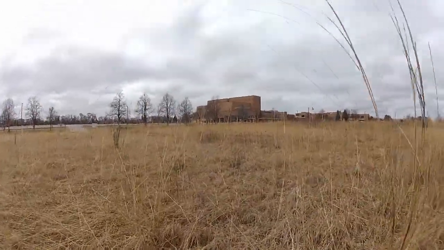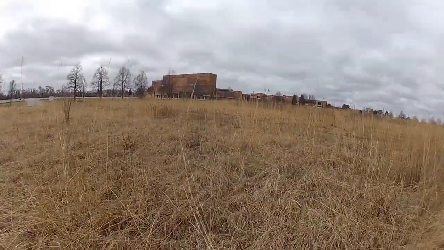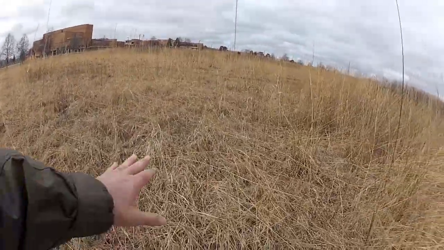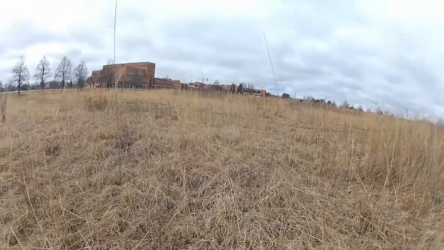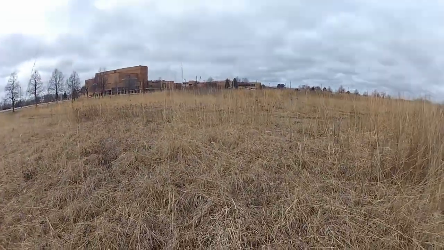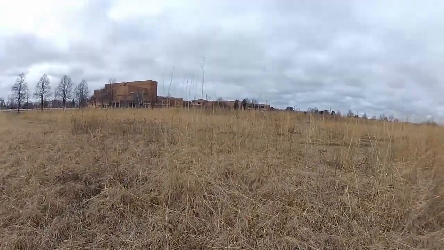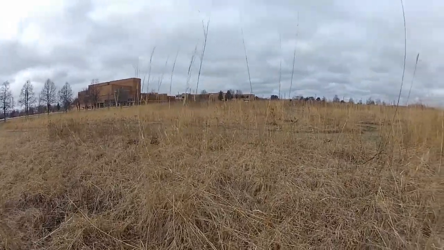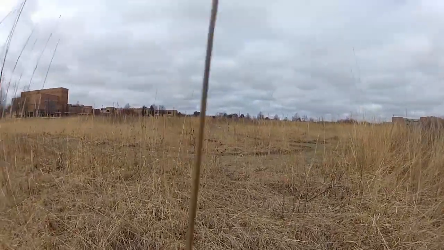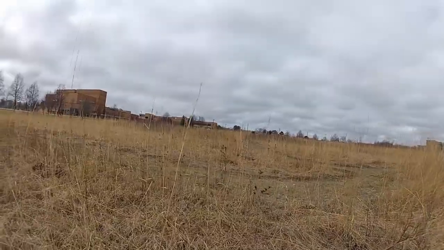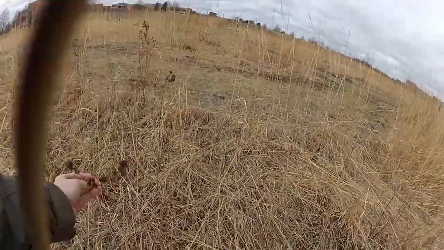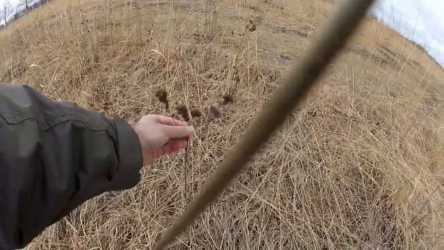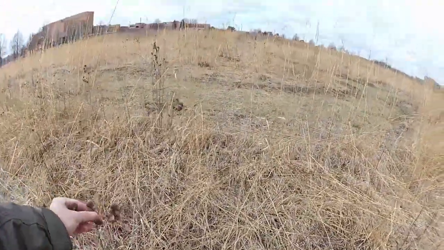The grasses form a pretty dense amount of vegetation here, and they're outcompeting the forbs for space and sunlight. So it's a little bit hard for the forbs to spread, but there are some here. So we can see here some brown seed heads for some of the forb species.